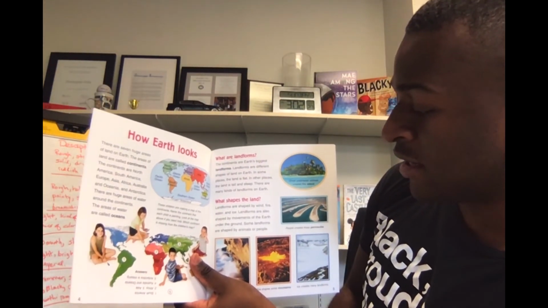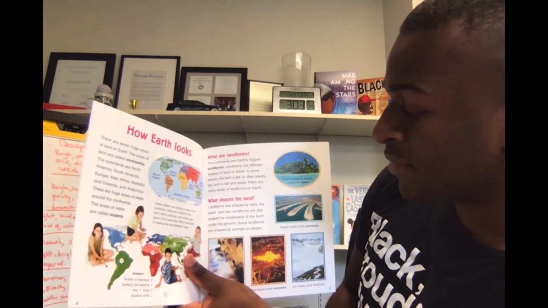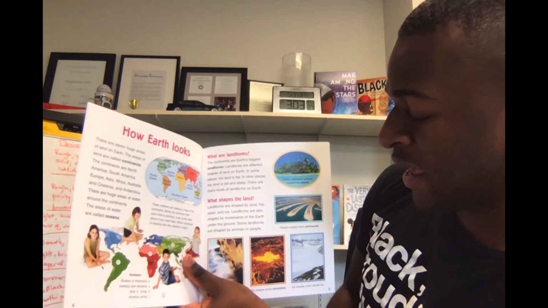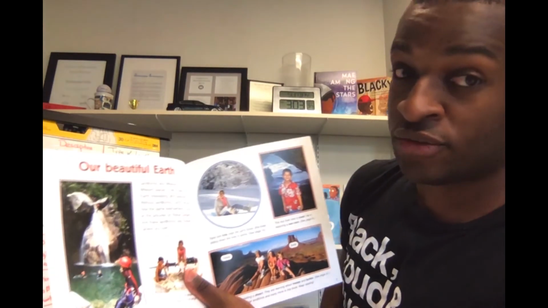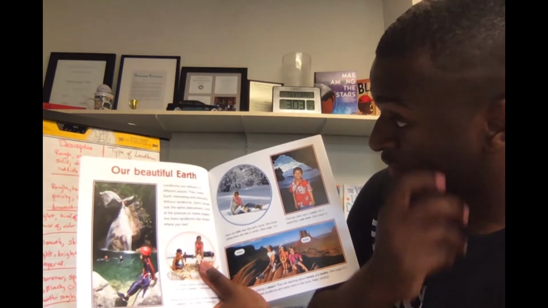Landforms are also shaped by movement of the earth or under the ground. Some landforms are shaped by animals or people. The ones we talked about today are typically shaped by water or ice or air. All those things are factors for landforms being created.